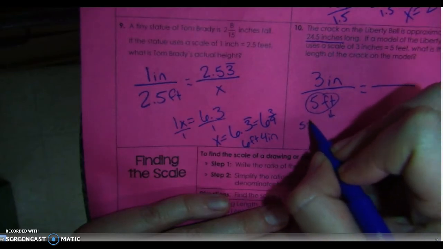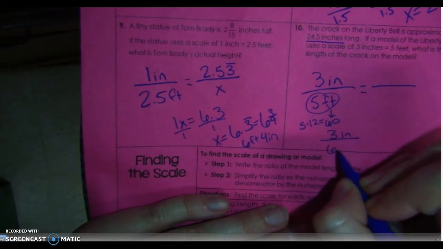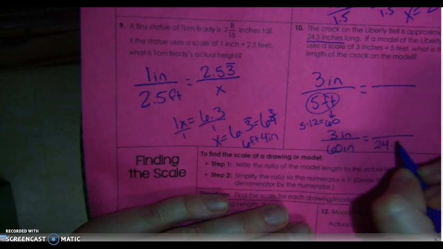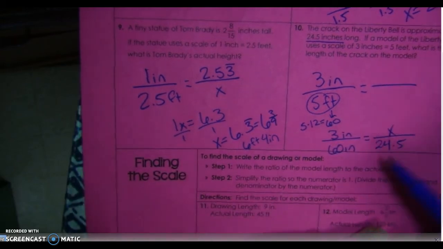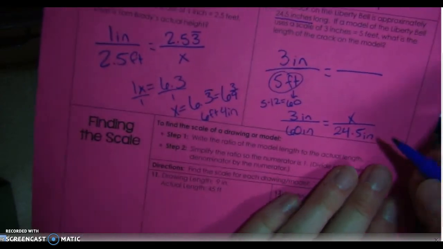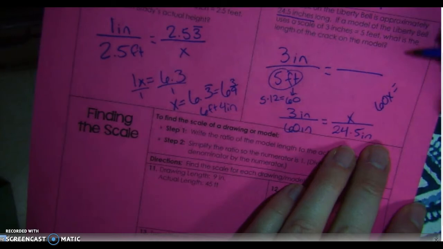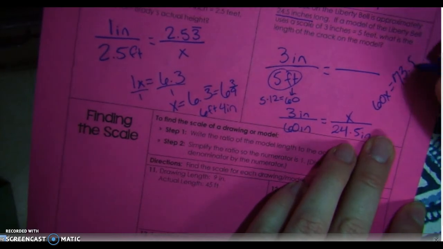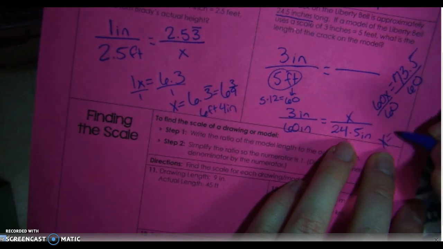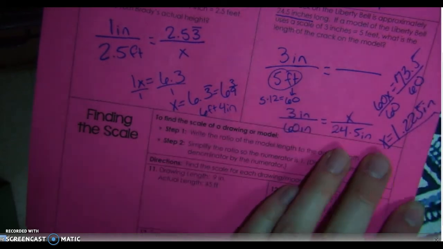So we're going to do 5 times 12 and we get 60. So really my proportion is going to be 3 inches over 60 inches. And now I can put the 24 5/10. So remember, it's going to have to be the same thing going across from our proportion. So I'm going to cross multiply, and I'm going to get 60x equals 73 5/10 divided by 60. X is going to equal 1 point something inches. And we can leave decimals.